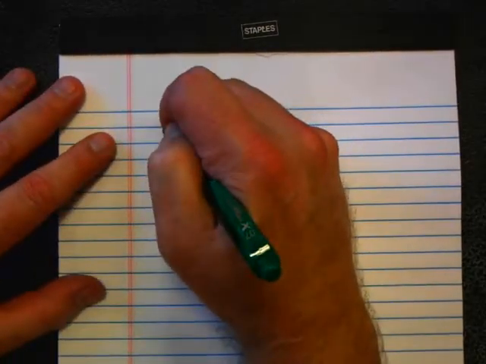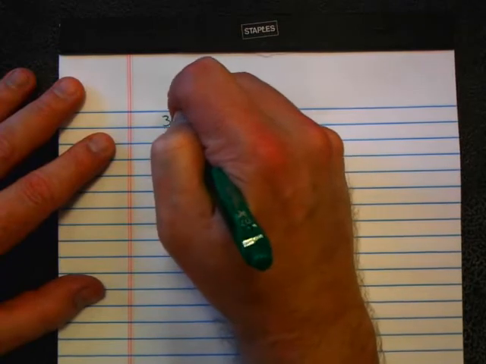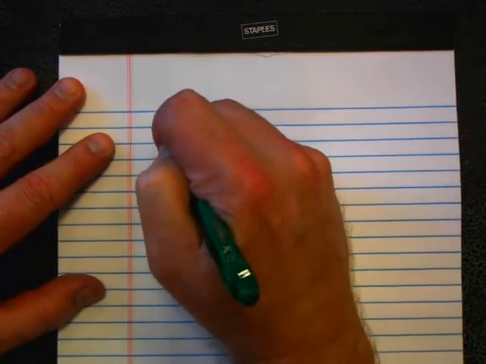Rule number 4. Ooh, negative exponents. What a wonderful idea. So if I gave you 3 squared over 3 cubed, what would that be? 1 over 3? Is that what you said?